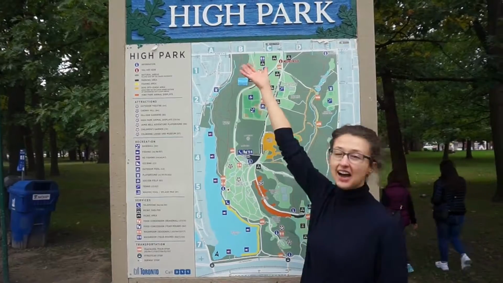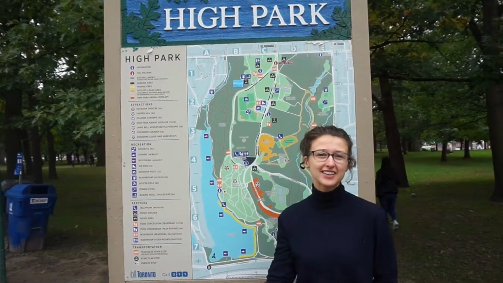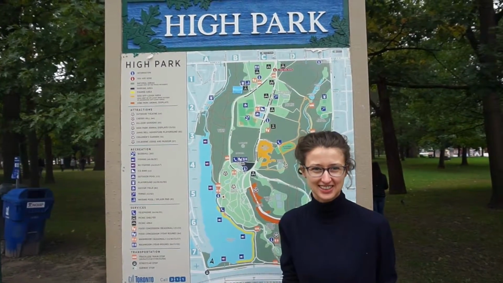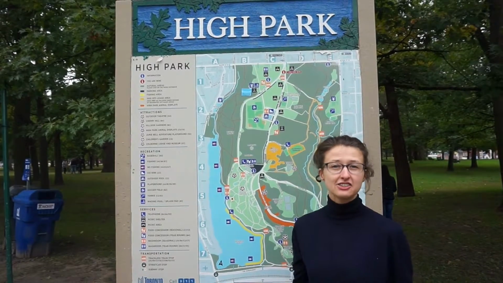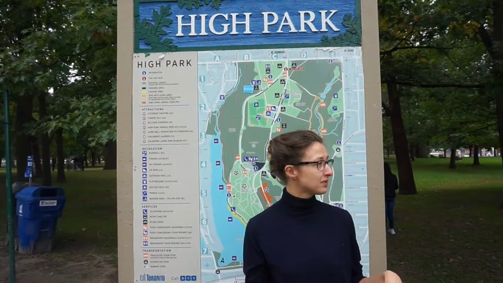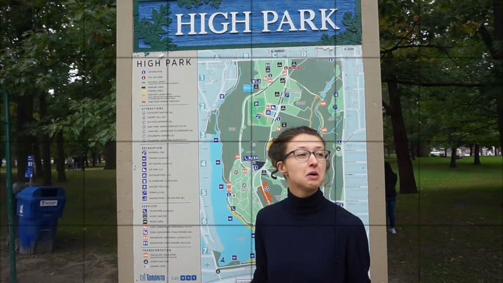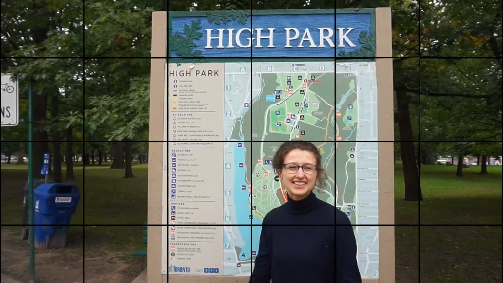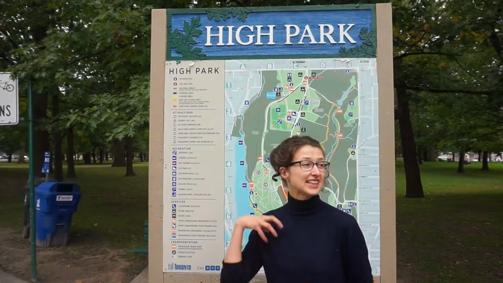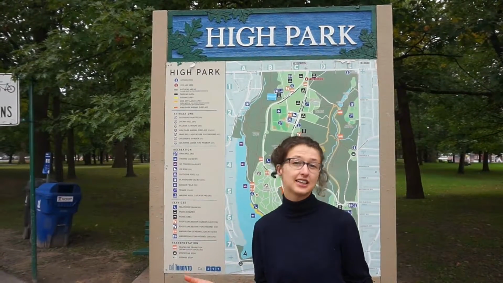Sophia, and today we're at High Park, the largest free and public park in Toronto. We've selected this location due to its accessibility near the subway system, and it's also flat and therefore accessible for any mobility issues.